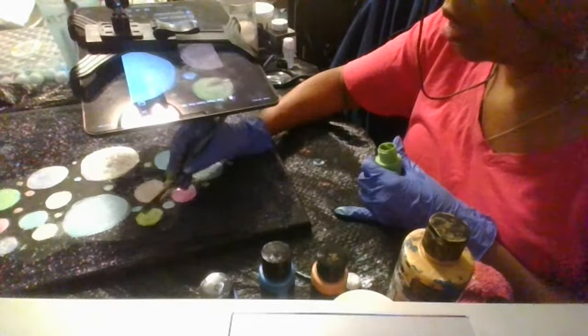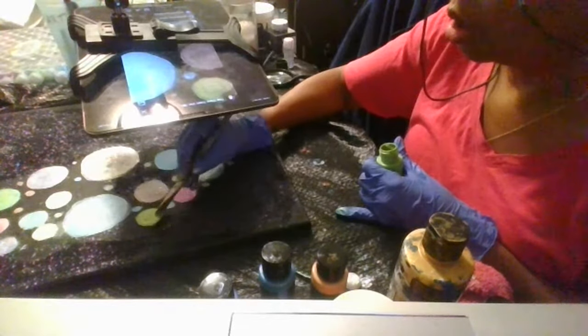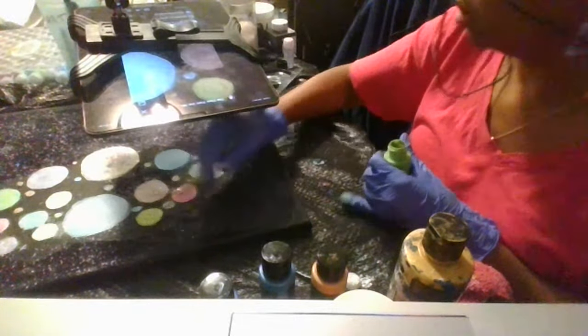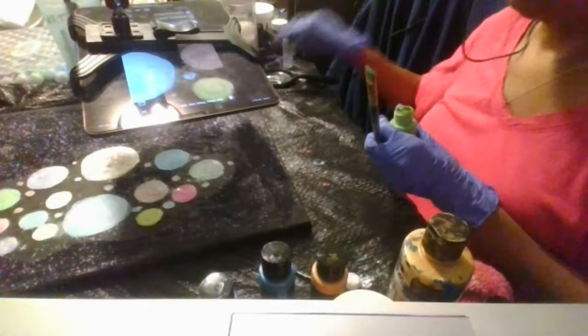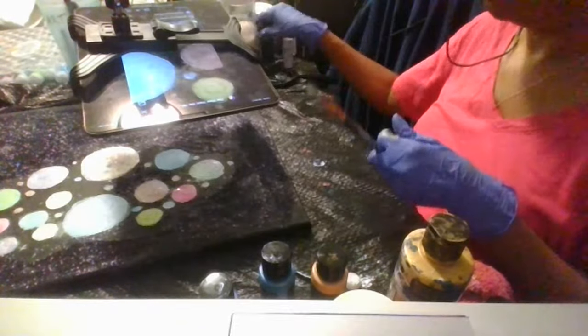So I'm allowing the paint to gather in the middle as I paint. And that's fine. It does it on its own, this metallic paint. So I'm going to leave it like that. All right.